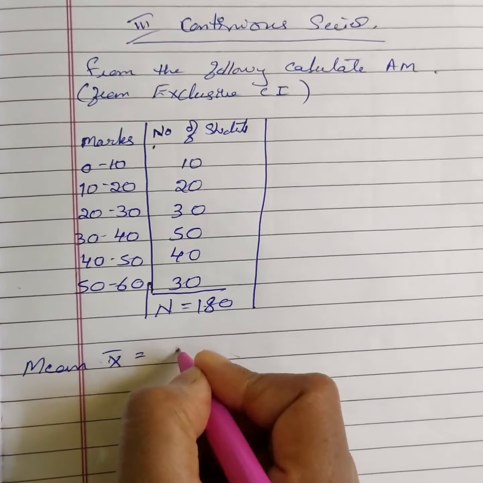Then 50 into 35, 1750. Then 45, 1800. Guys, calculators are allowed, so you can bring calculators even to your examination hall. Now you'll have to total it up. This total is termed as sigma fx. So tell me, what is the total? Pause the video, total it up, and then only write the answer. So the total would be 6,300.